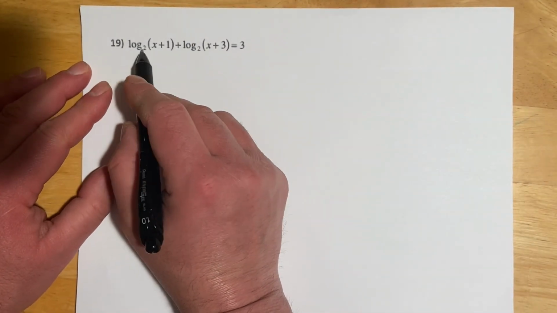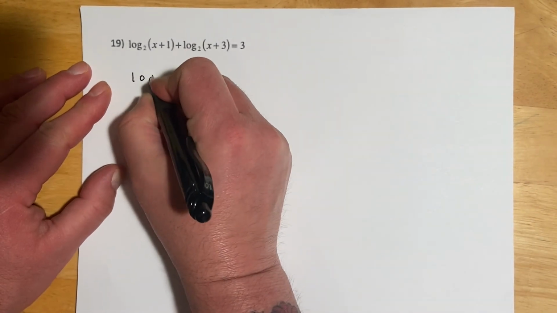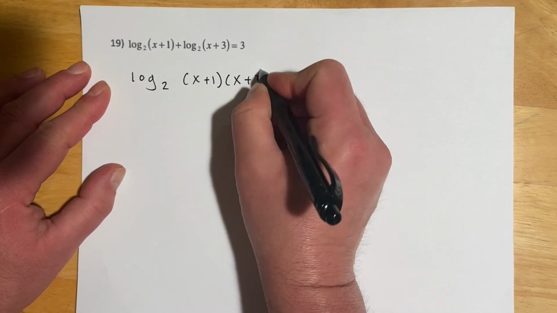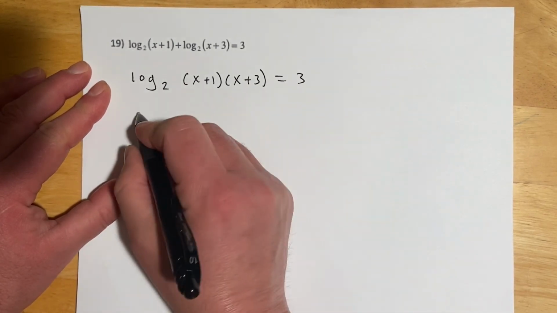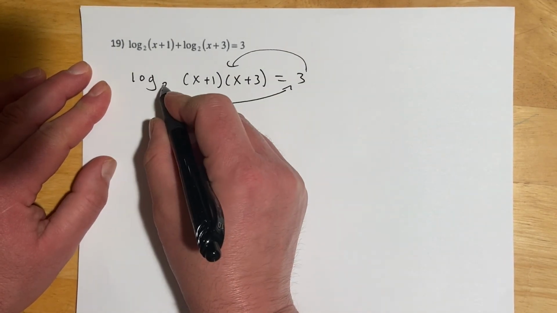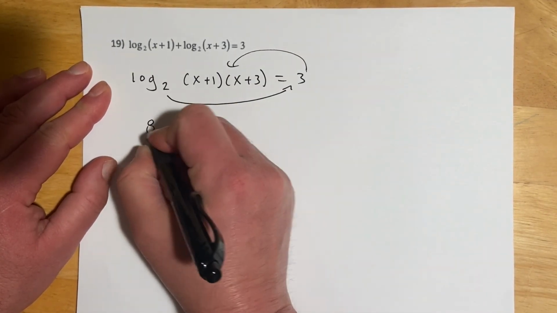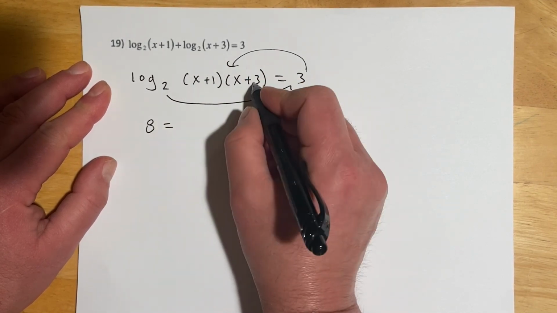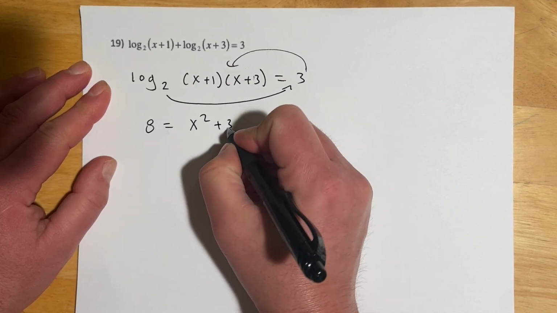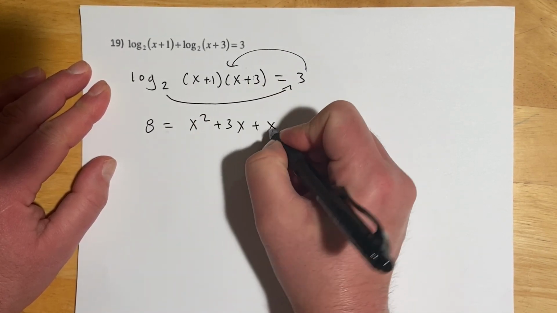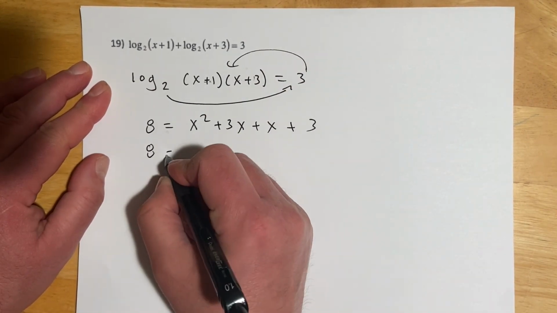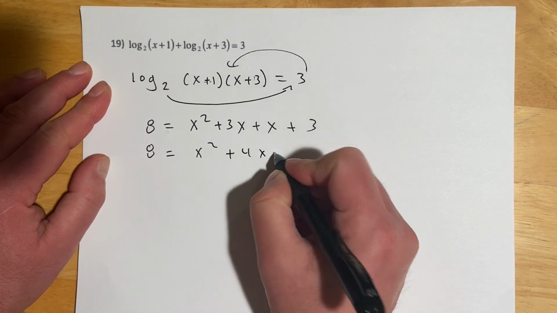And then this last one is basically the same. Here we would have log base 2 of x plus 1 times x plus 3 equals 3. So we could go 2 to the third makes the stuff inside. So 2 to the third would be 8 equals, and then we would FOIL. So x times x would be x squared plus 3x plus x plus 3, or 8 equals x squared plus 4x plus 3.